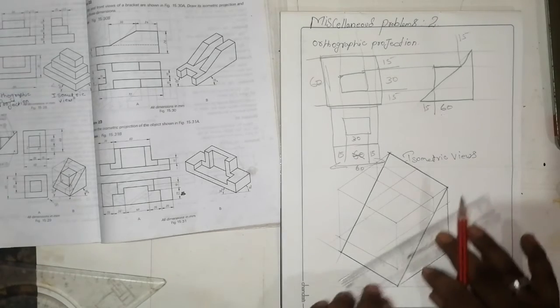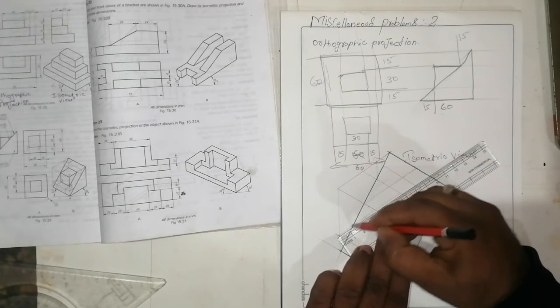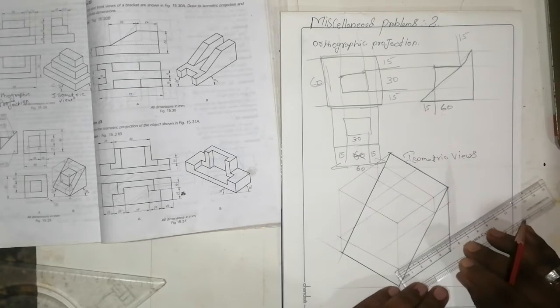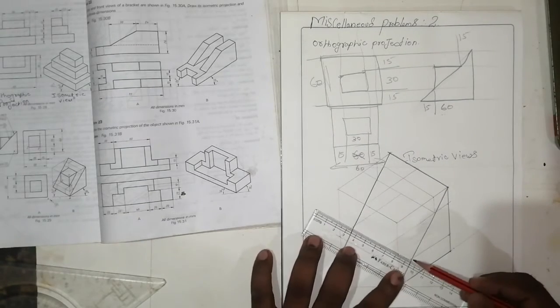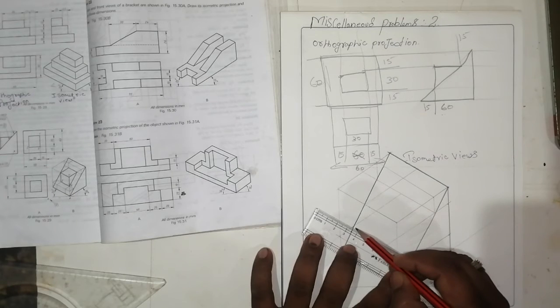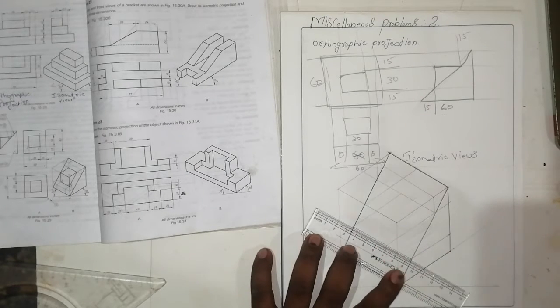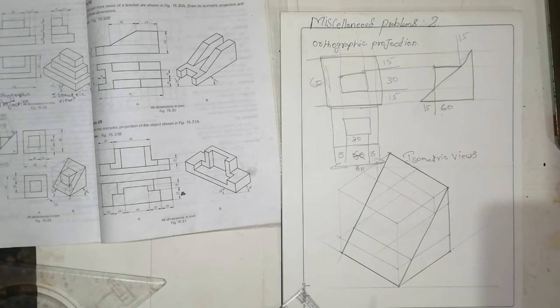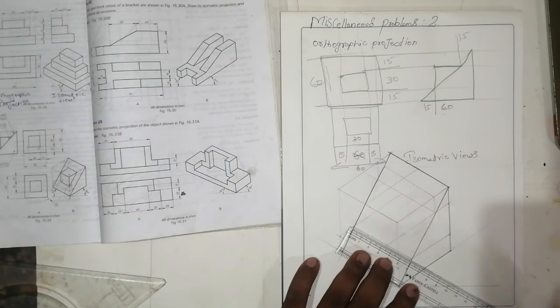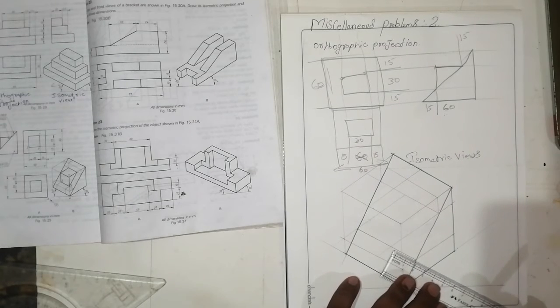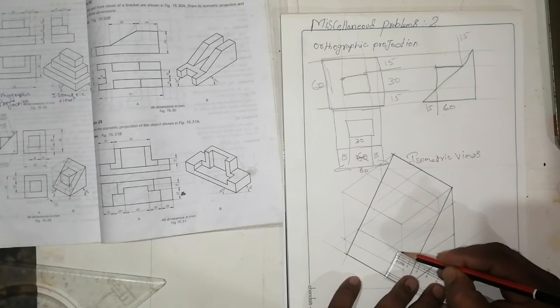After that, they have taken here 15 all around because they have done it in the square. So 15, see here, join this line. Take here 15, take here 15.